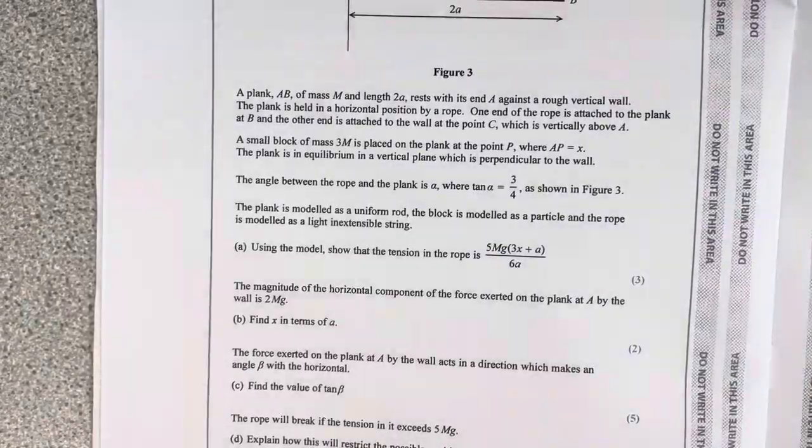The plank is modelled as a uniform rod, the block is modelled as a particle, and the rope is modelled as a light inextensible string. Using the model, show that the tension in the rope is this expression.